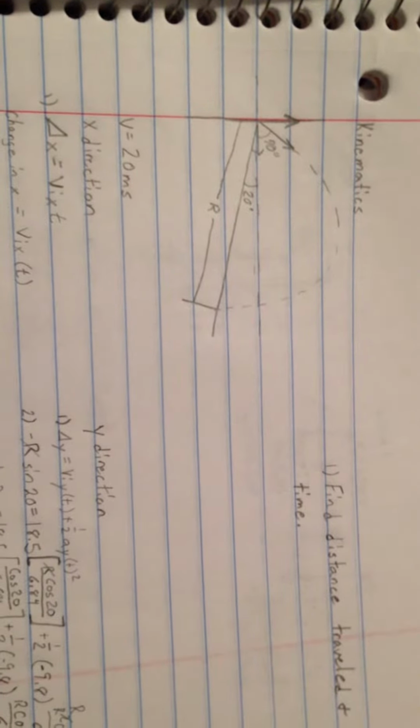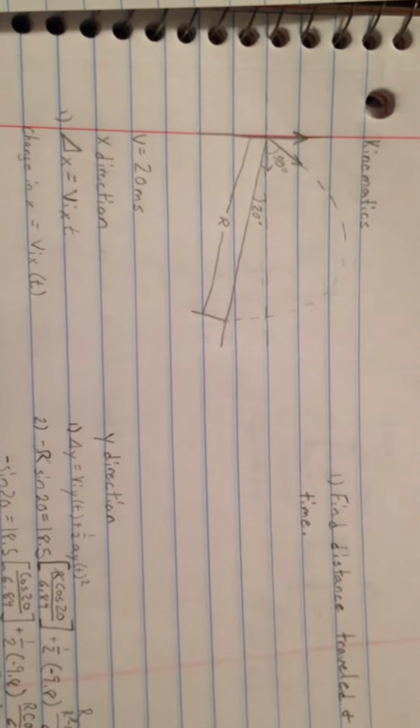I'm Justin Diaz, and this is the reassessment for kinematics. I tried to make up a problem, so bear with me if it doesn't make a whole lot of sense as far as number-wise go.